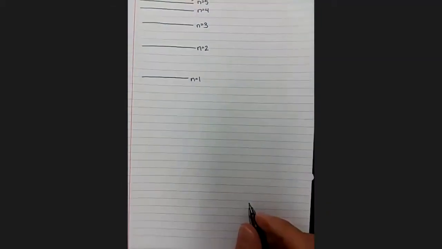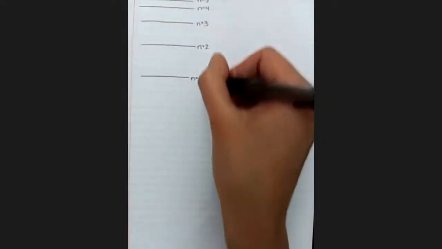Here's the nucleus at the bottom. N equals 2, n equals 3, n equals 4, n equals 5, and we'll draw n equals infinity at the top.